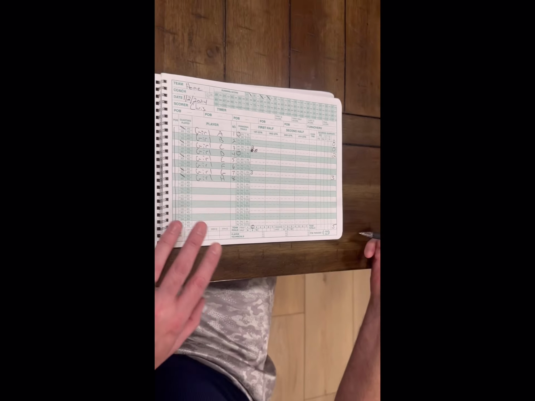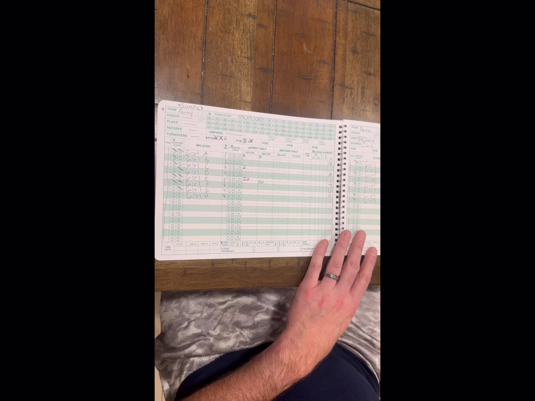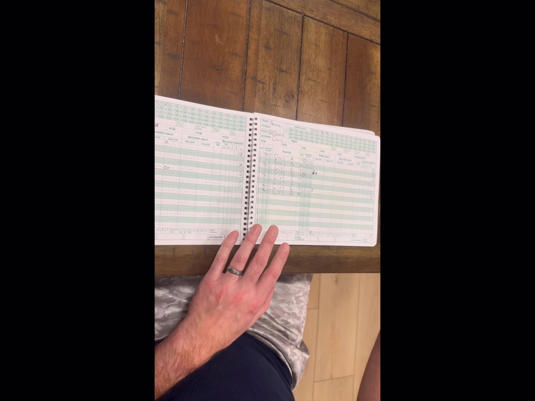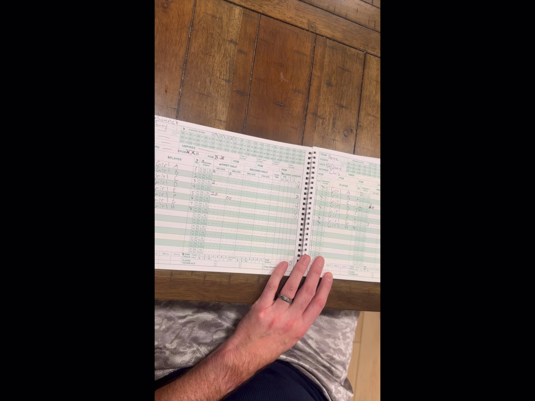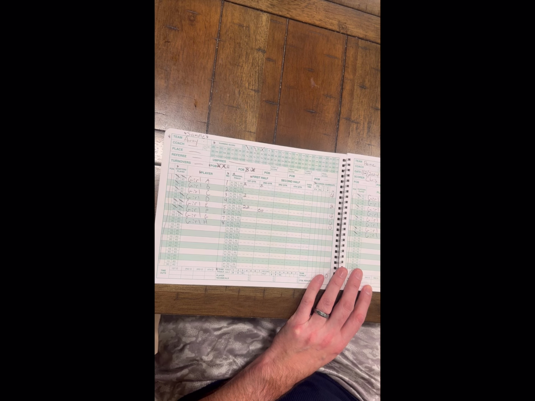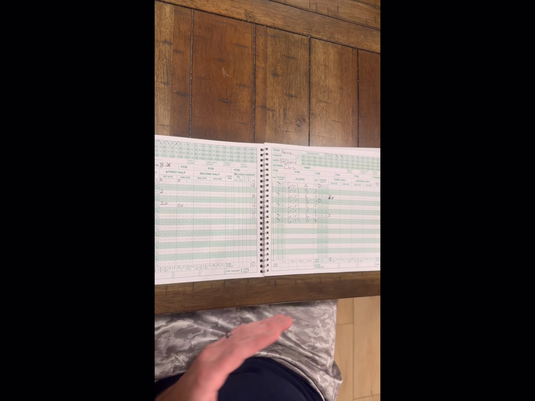The scorekeeper's book is the official score. So if there is a discrepancy between this and the score clock, the officials, coaches, everybody will reference this. It's kind of important to keep an eye on the action at all times. So we do appreciate all the parents that do step up and volunteer to keep score. It's really simple.